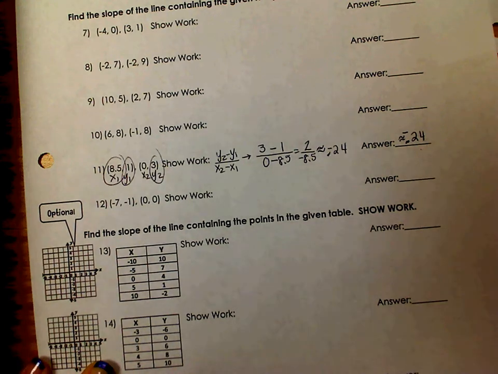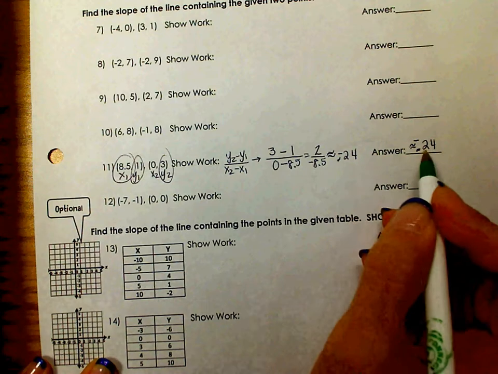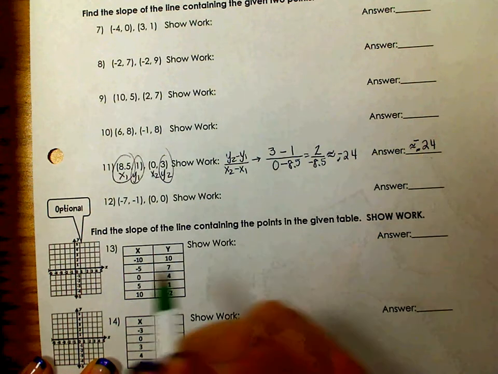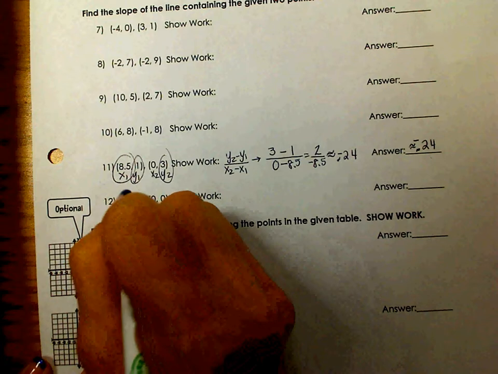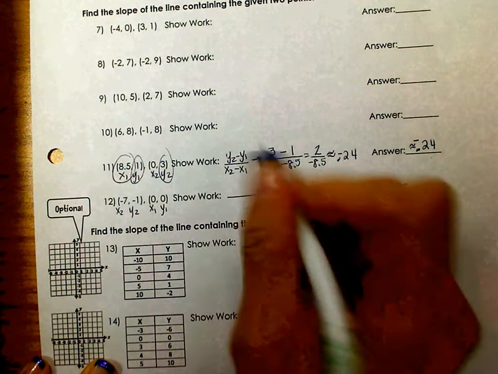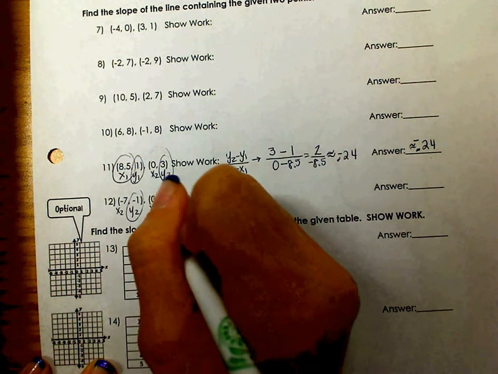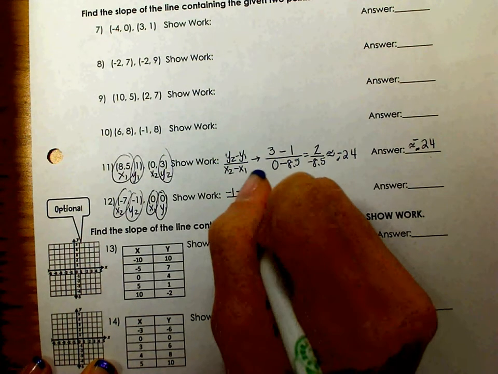Okay, that's number 11. Let's do number 12. And that's the slope of this line. It's going down a little bit by little bit, 0.24 at a time. All right, here I'll kind of change the order, x1, y1, and then x2, y2. All right, so same formula. I'll put the y2 in first. In this case, my y2 is negative 1, and let me write my subtractions first.